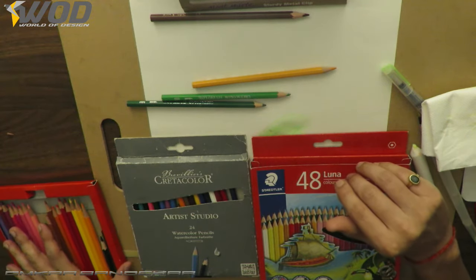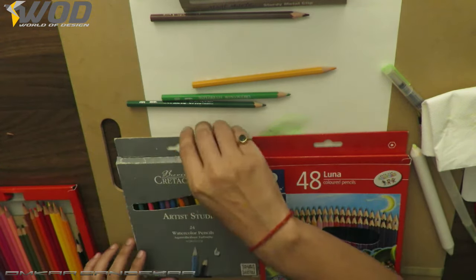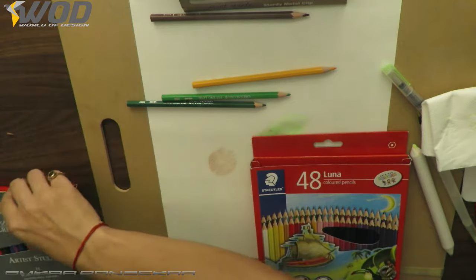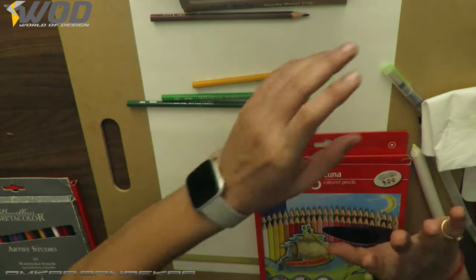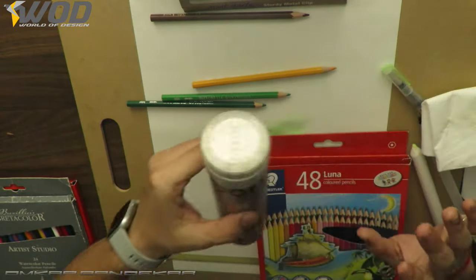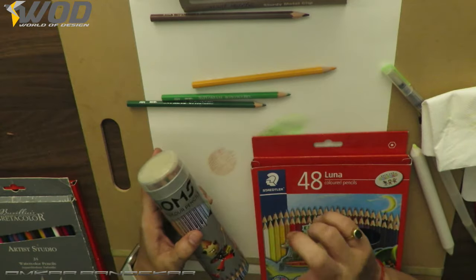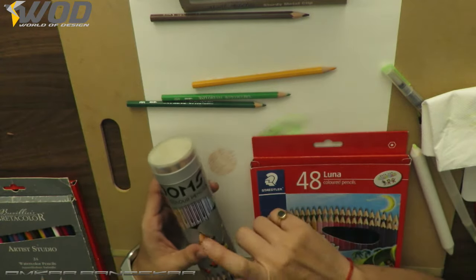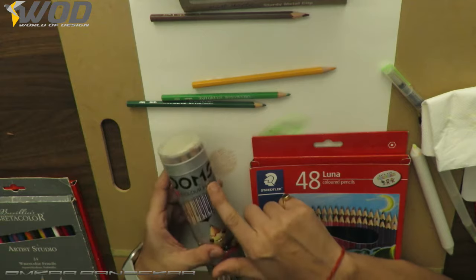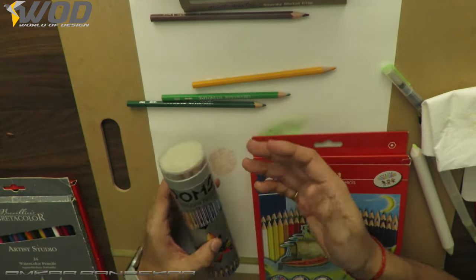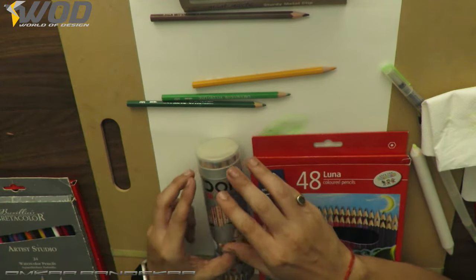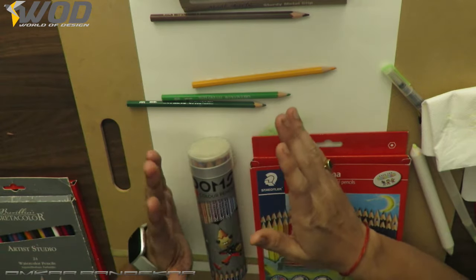One of the important parameters that I would like to mention here is that if you want to do any artwork, it's not necessary that you use only expensive pencils. You can make very beautiful artwork with DOMS pencils, or even Camlin pencils. Those pencils are also equally good.